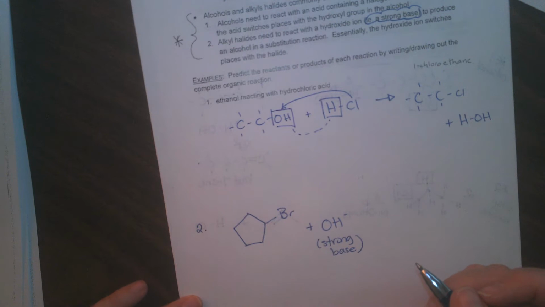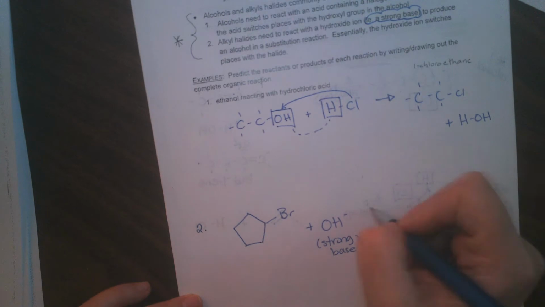It might ask you, what would you react with it? You have to know all of the pieces that go with it. And on the diploma, I've seen multi-steps where you've done an addition and an elimination and a substitution, and yeah, fun times.